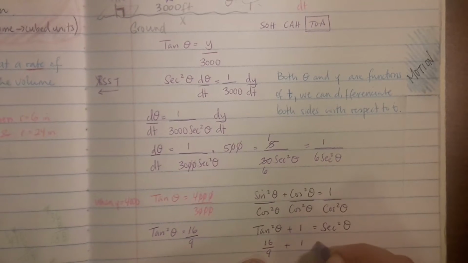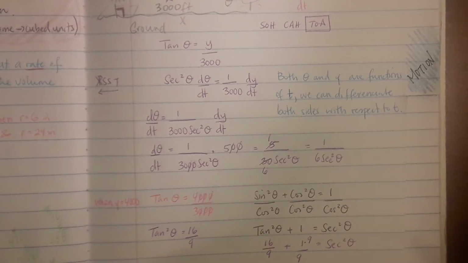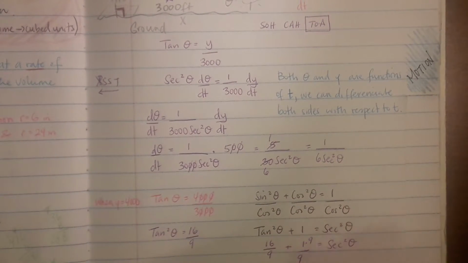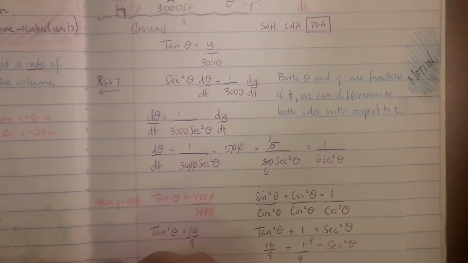Now, you know, before I can add fractions, what has to be the same? The denominator. So I'm going to make it 9. Change the bottom, change the top. Now 16 plus 9 is 25 over 9 is secant squared. So now I know what secant squared is. So I can now find d theta dt.